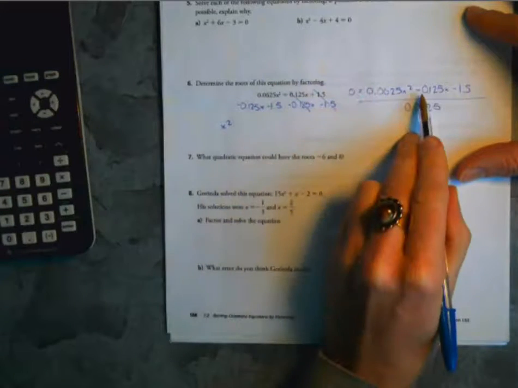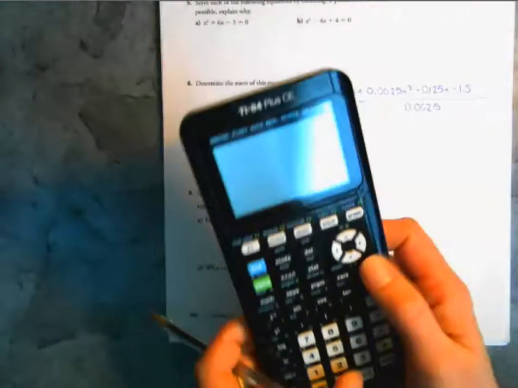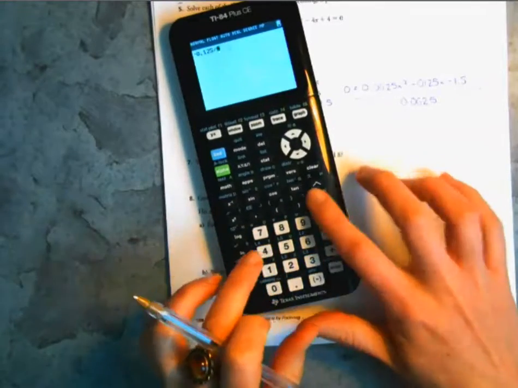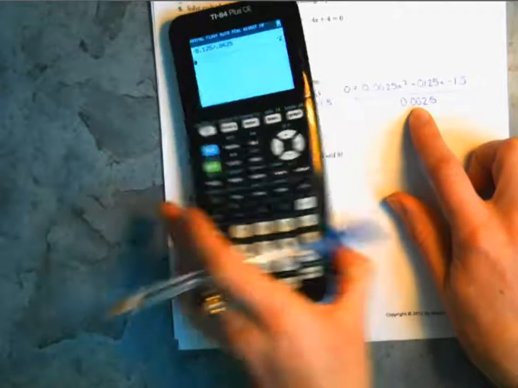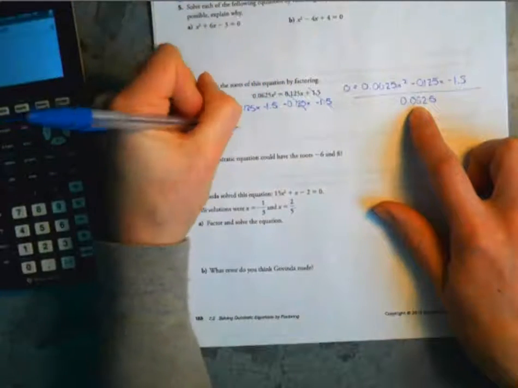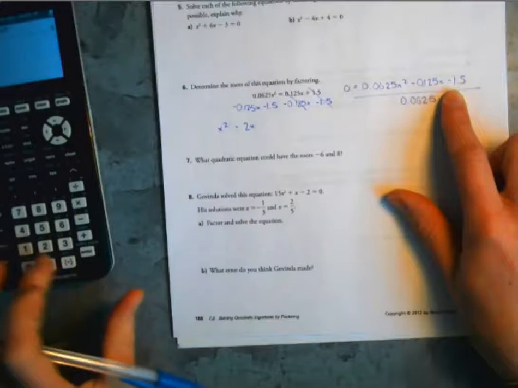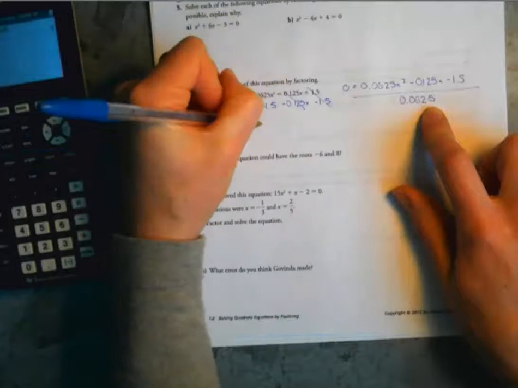Okay, so 0.0625 divided by 0.0625 is 1, so we're left with 1 times x squared, which is just x squared. Negative 0.125 divided by 0.0625 gives us negative 2, so we're going to do minus 2x, and then negative 1.5 divided by 0.0625 is going to give us negative 24.